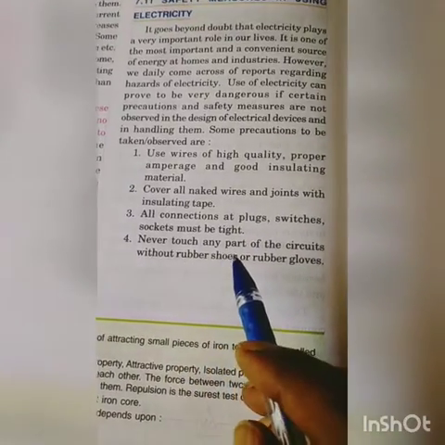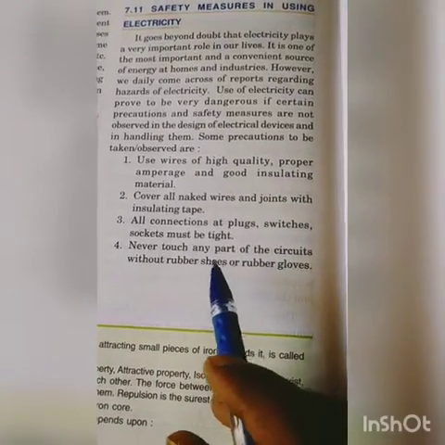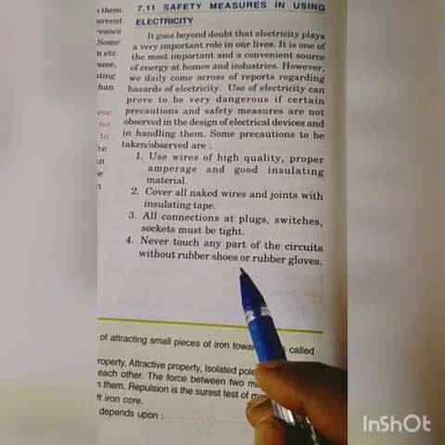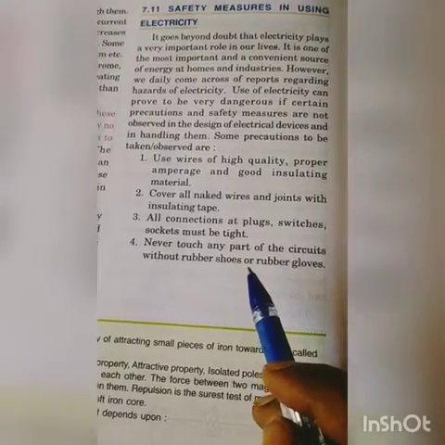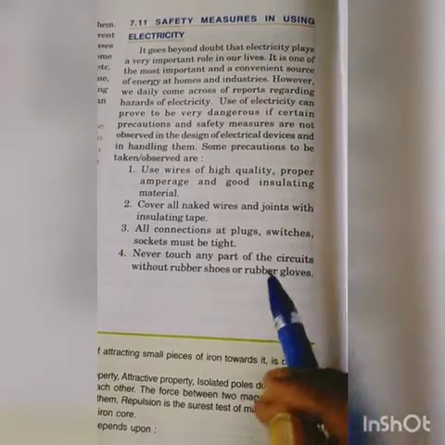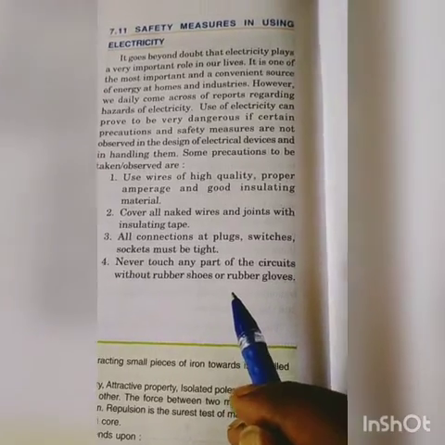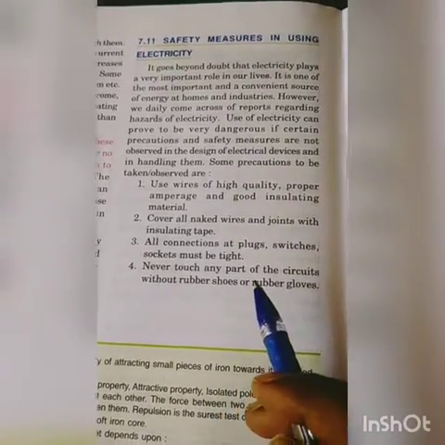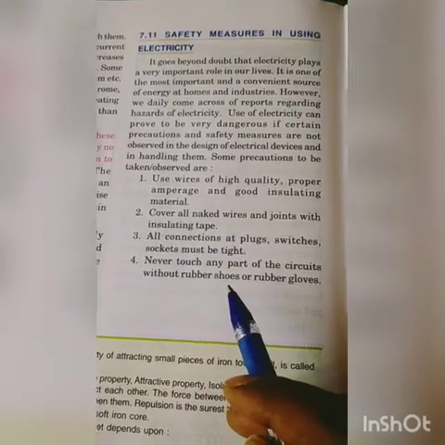We should never touch any electric circuit or a part of it without wearing rubber shoes or rubber gloves. When we handle circuits, we should use rubber gloves, because rubber is a bad conductor.